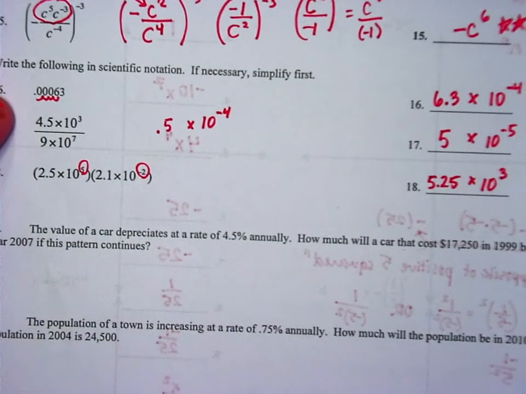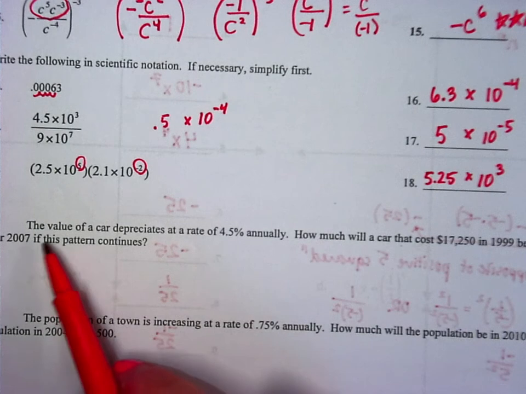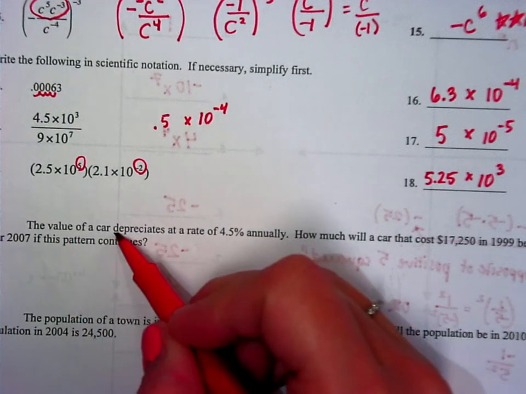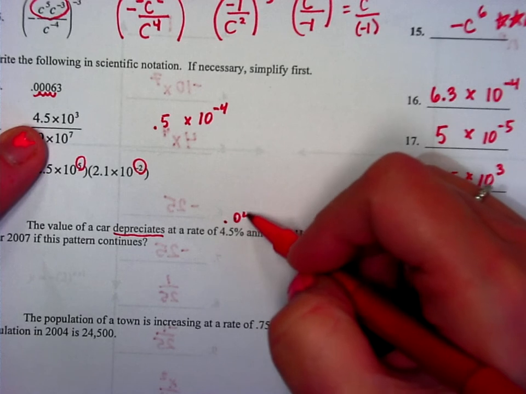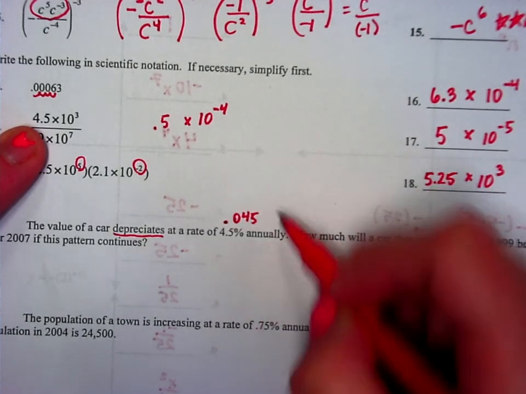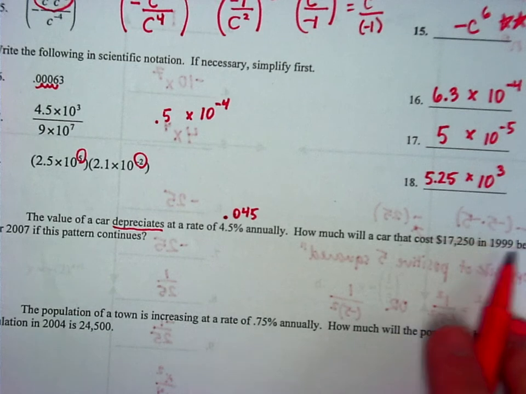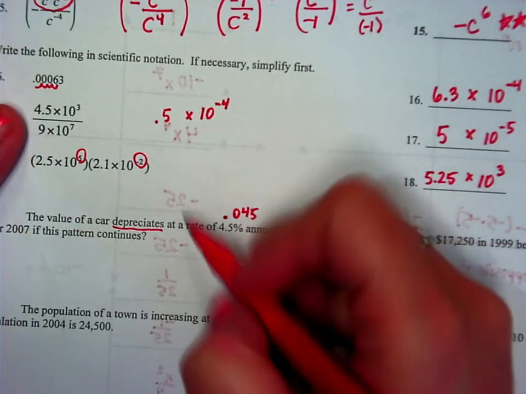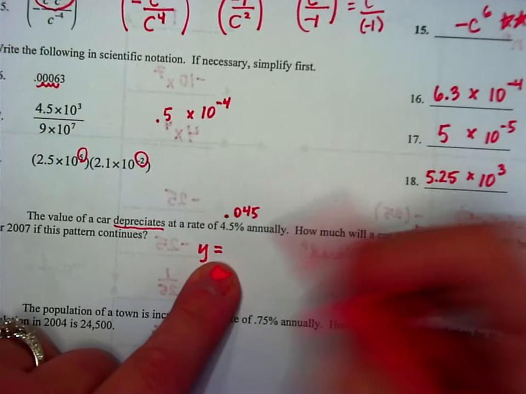Okay. And then a couple growth and decay functions here. So the value of a car depreciates. It's important to note that, right? And to turn this 4.5% into a decimal, that's 0.045. How much will a car that cost $17,250 in 1989 be worth in the year 2000? So let's write our model first. We're going to use y equals, our a value is going to be how much it cost, right?